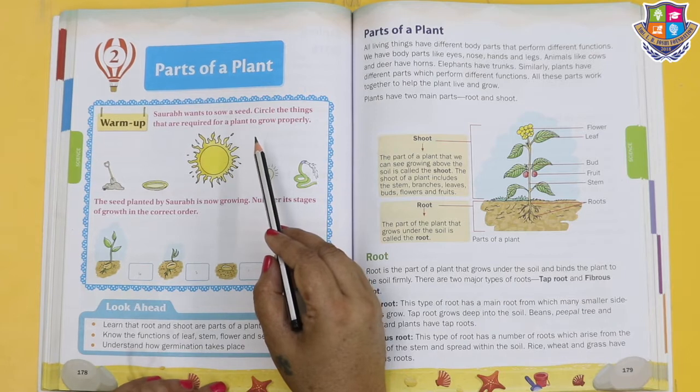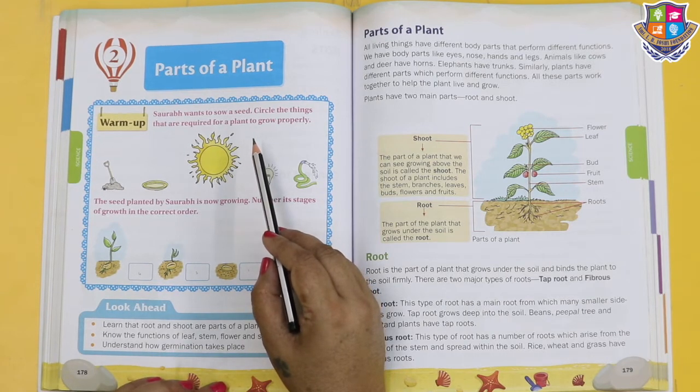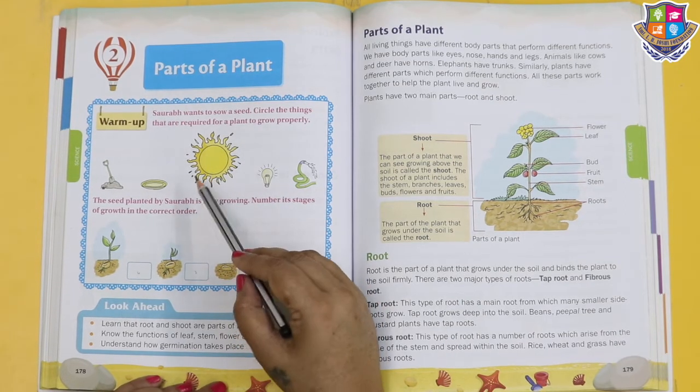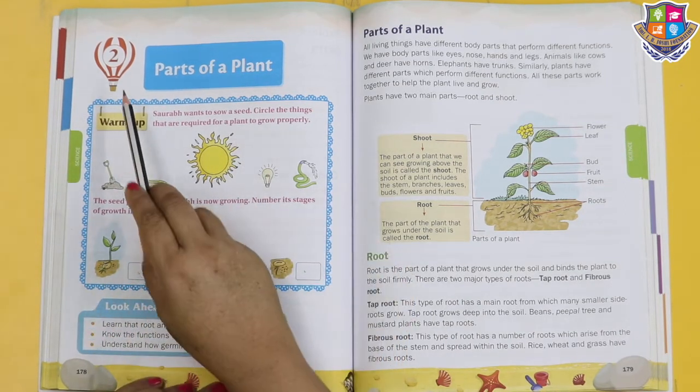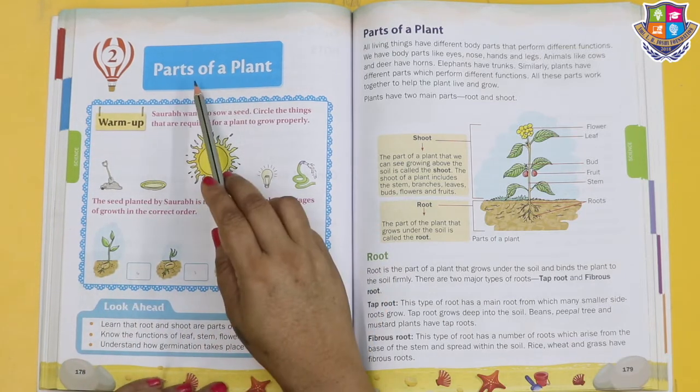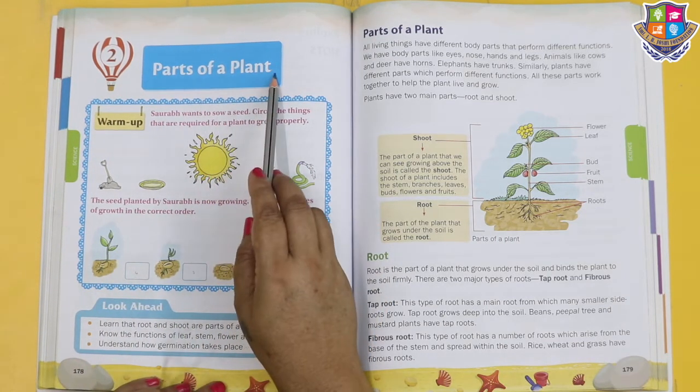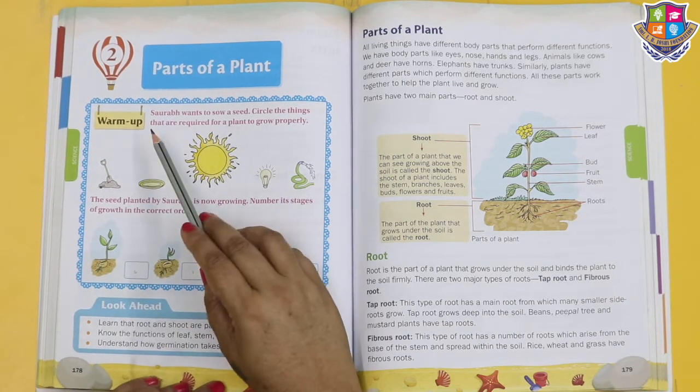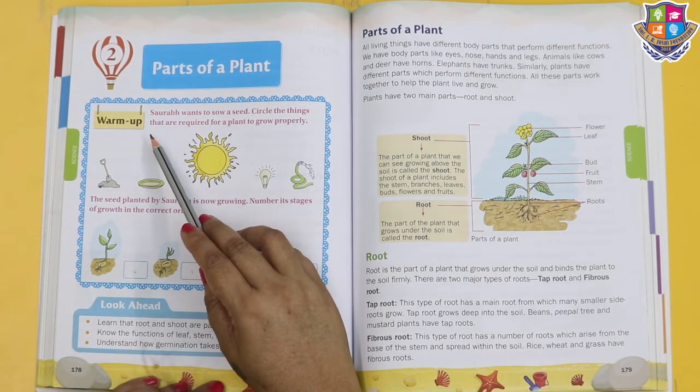In the last science subject, we had learned about the living things and the non-living things. Now we are going to further move to the second chapter, or the second lesson rather. It's about the parts of a plant. Now let's have a look at the warm-up.